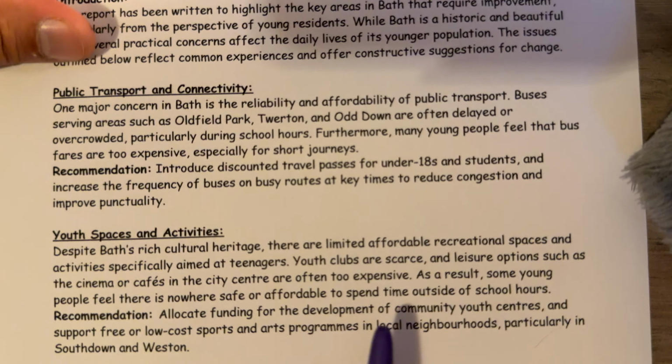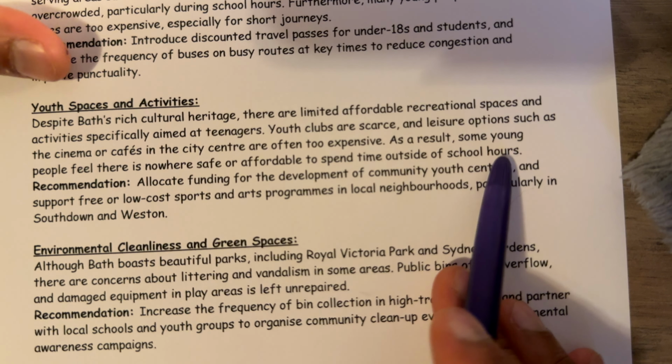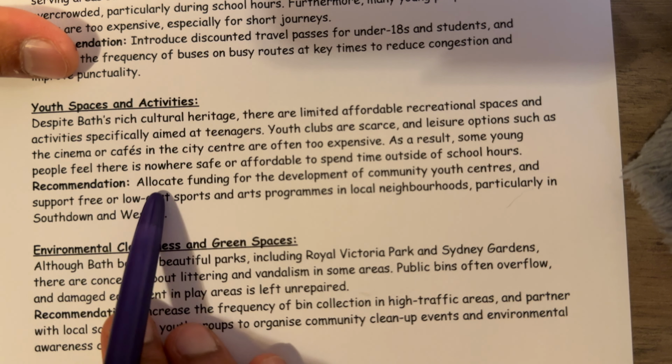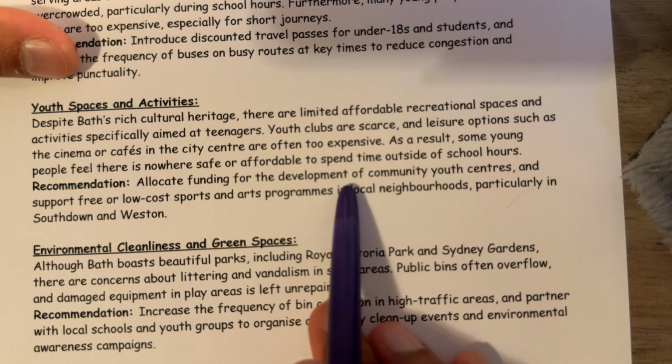Youth spaces and activities, you've got a subheading there. Despite Bath's rich cultural heritage, there are limited affordable recreational spaces. Once again, really ambitious vocabulary, and activities specifically aimed at teenagers. Youth clubs are scarce, and leisure options such as the cinema or cafes in the city centre are often too expensive. As a result, some young people feel there is nowhere safe or affordable to spend time outside of school hours. Once again, you could say this report recommends allocating funds for the development of community youth centres and supporting free or low cost sports and arts programmes in local neighbourhoods, particularly in the South Down and Western areas. Once again, proper nouns, showing that your report comes across as really professional and real.